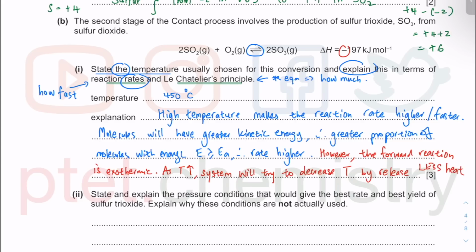And when you release less heat, you're going to favor the backward side, because when you favor the forward reaction, it will release more heat. To release less heat, you will favor the left-hand side. So therefore, equilibrium shifts to the left, and it will favor backward reaction.